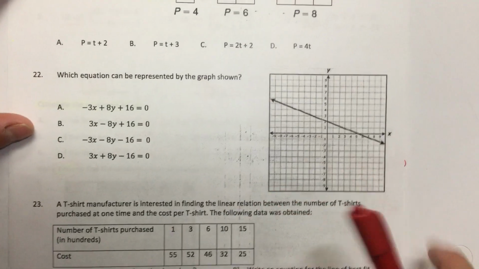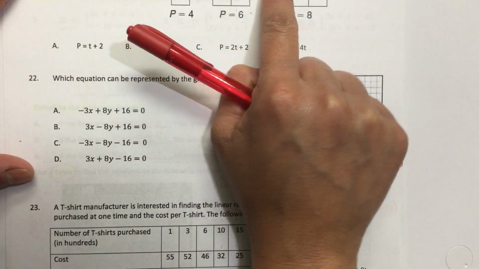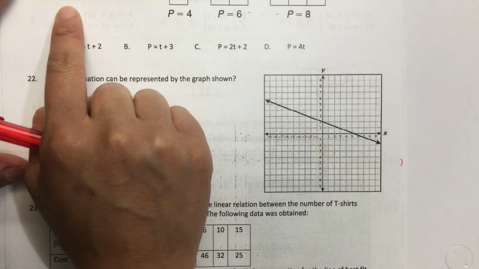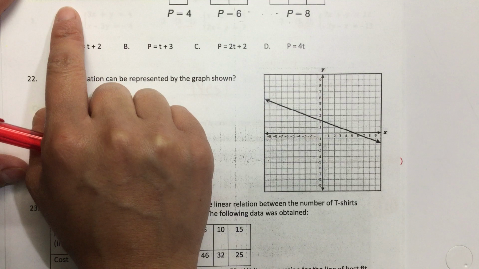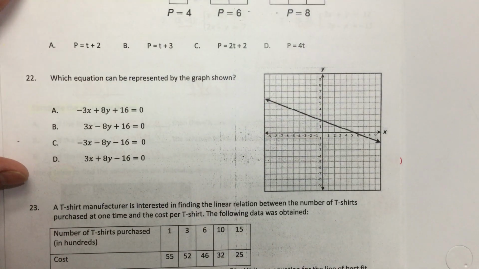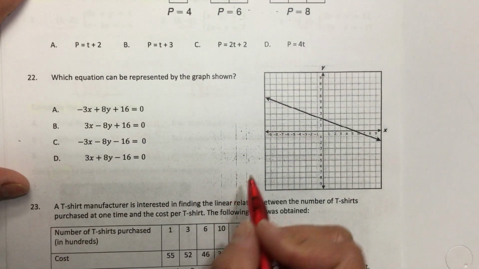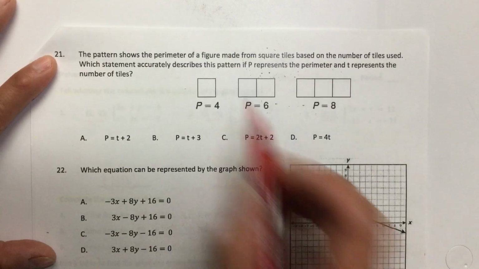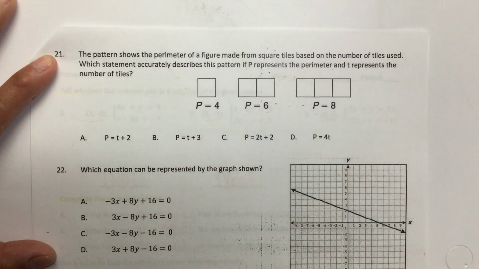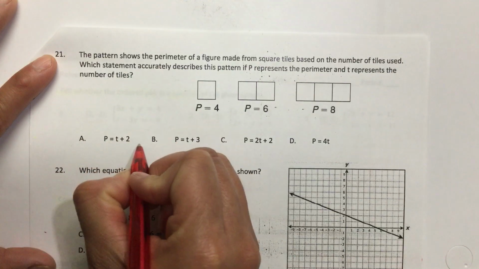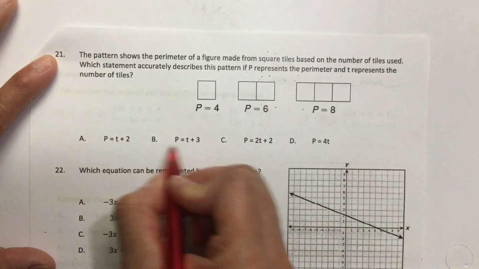21. The pattern shows the perimeter of a figure made from square tiles based on the number of tiles used. Which statement accurately describes this pattern if P represents the perimeter, T represents the number of tiles? What you want to identify is that there's a pattern that you have to come up with the equation for. If you look at all these equations, they're set up with P equals.